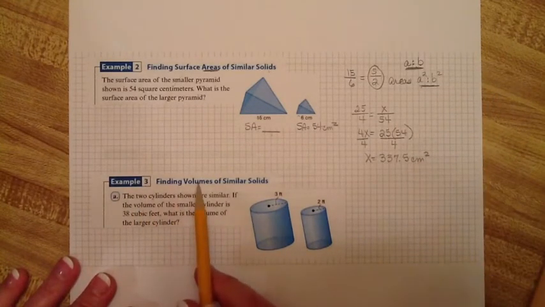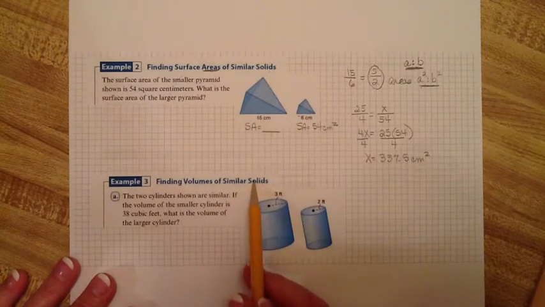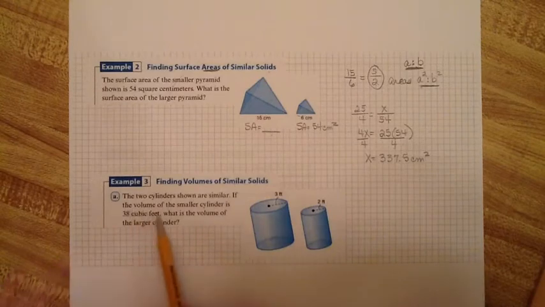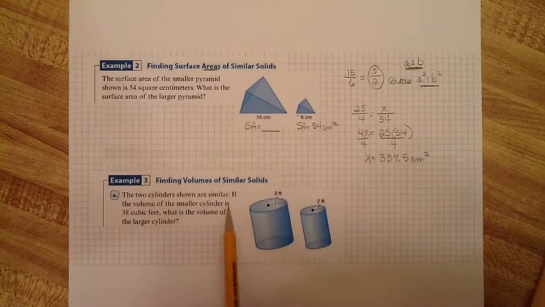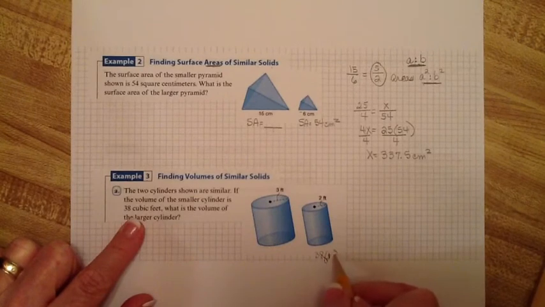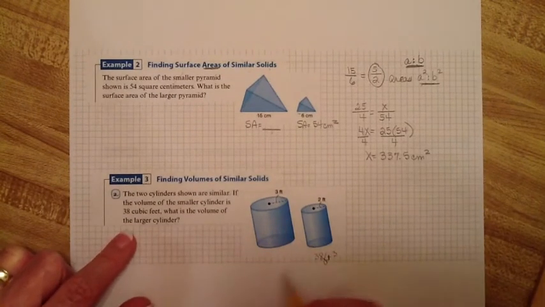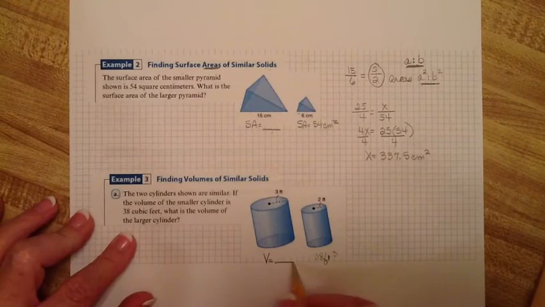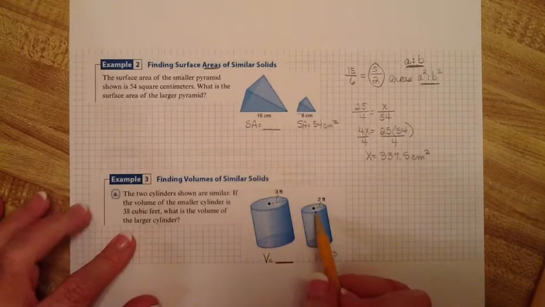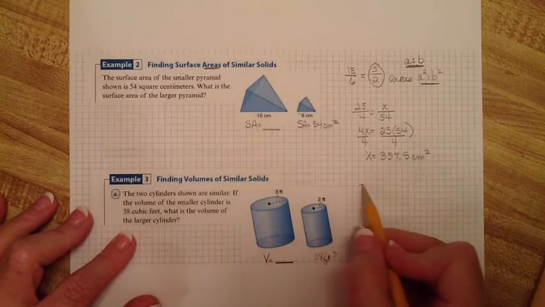Example 3, finding volumes of similar solids. The two solids shown are similar. If the volume of the smaller cylinder is 38 cubic feet, what is the volume of the larger cylinder? We know the ratio of their radii is 3 to 2.